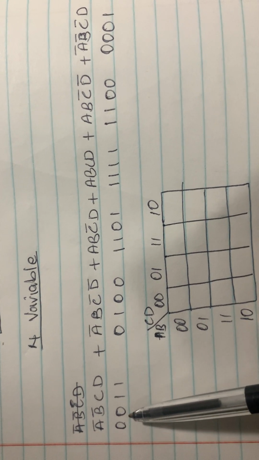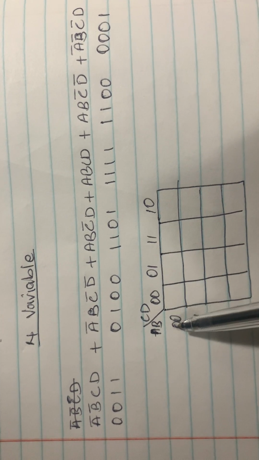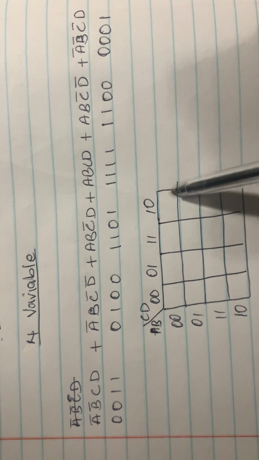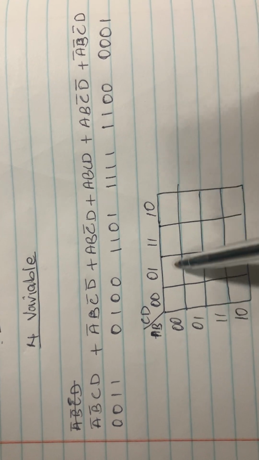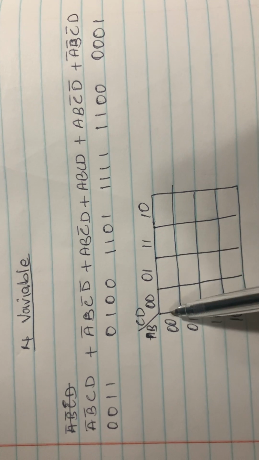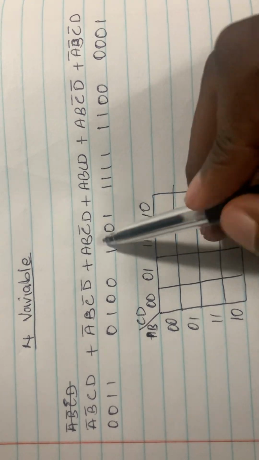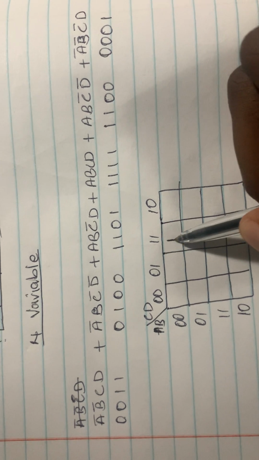We are looking at where AB is 0 0. Now in this space AB is 0 0, and we are looking where CD is 1 1, and CD in this space is 1 1. So we are looking for this space.